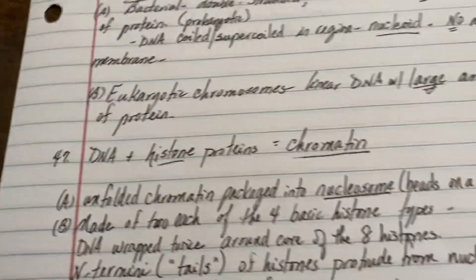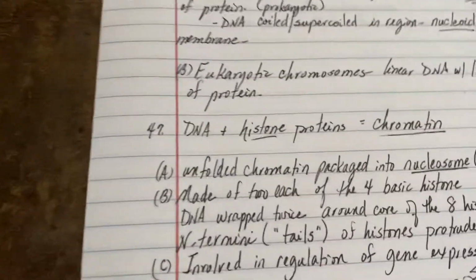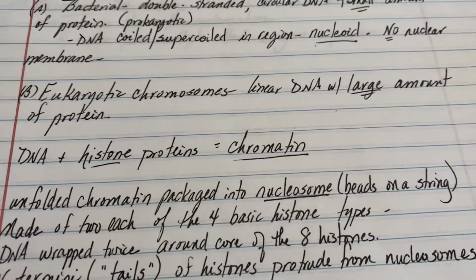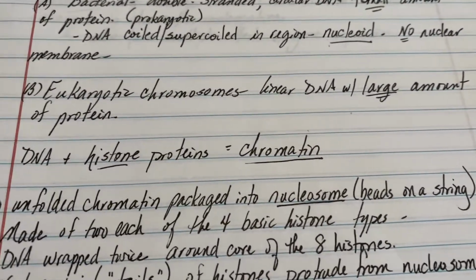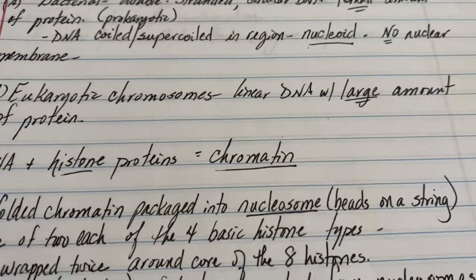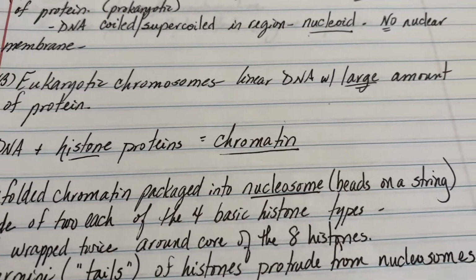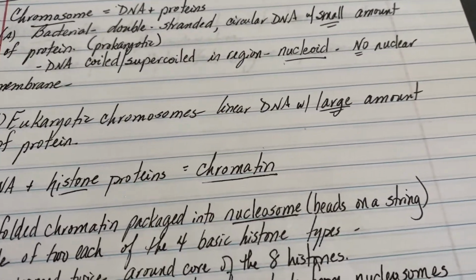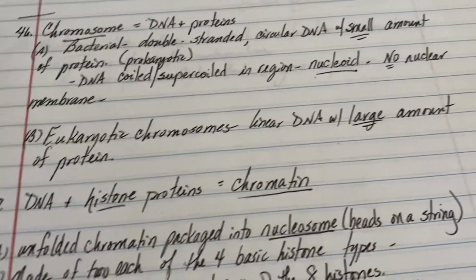I'd like for you to look at figure 16.22. The unfolded chromatin is packaged into what is called a nucleosome. The nucleosomes actually look like beads on a string. Go ahead and turn to figure 16.22 and have a look at that.